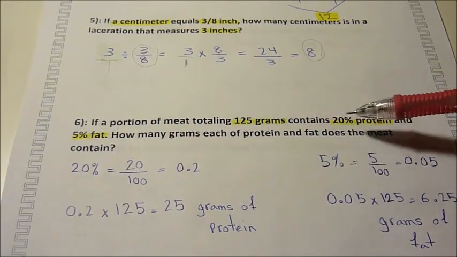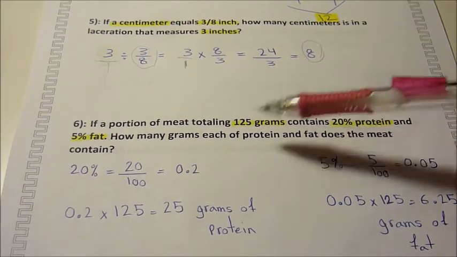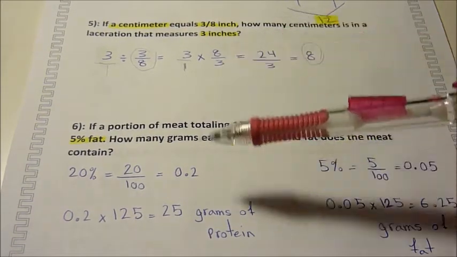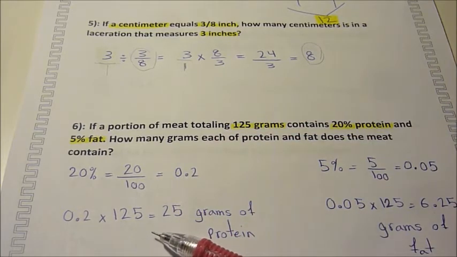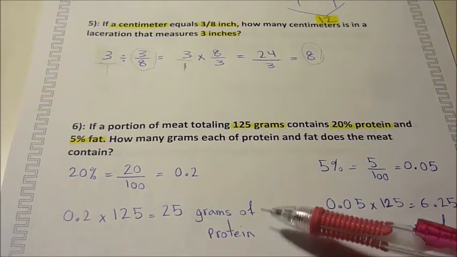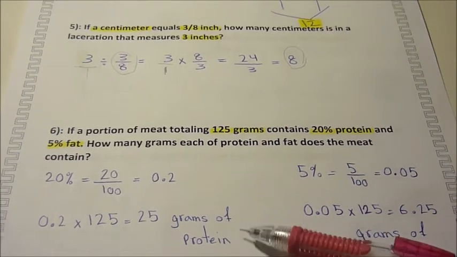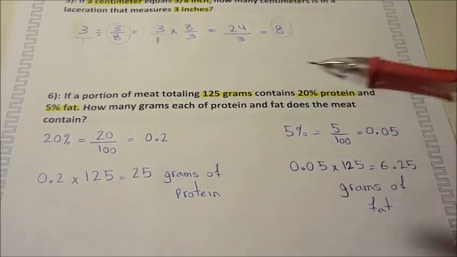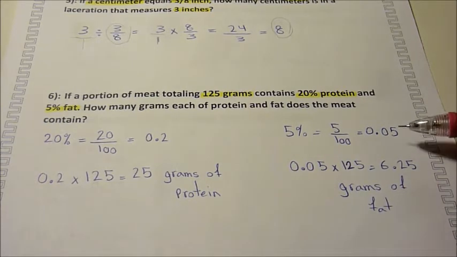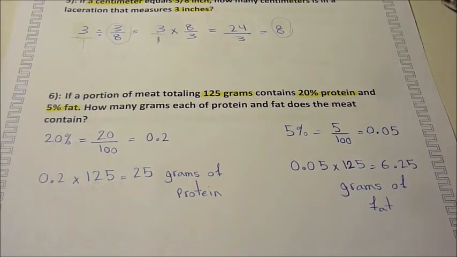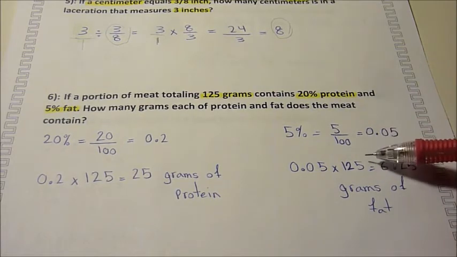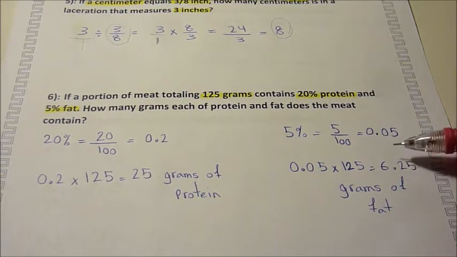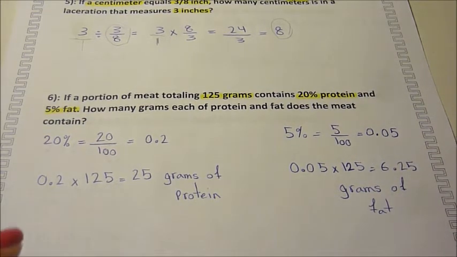You convert 20% to a decimal, and then you multiply it by 125, which will give you 25 grams of protein. Then you convert that 5% of fat to a decimal number, which will give you 0.05, and you multiply that by 125, which will give you 6.25 grams of fat.